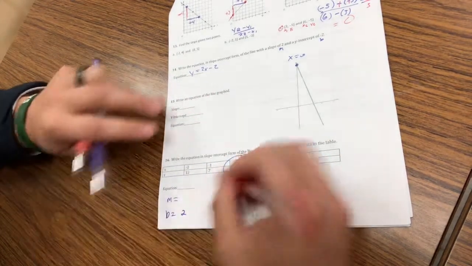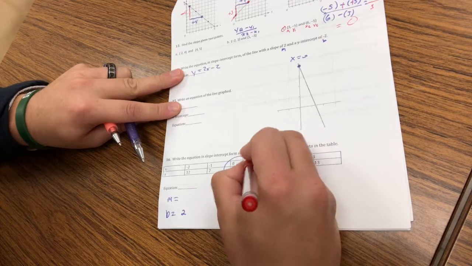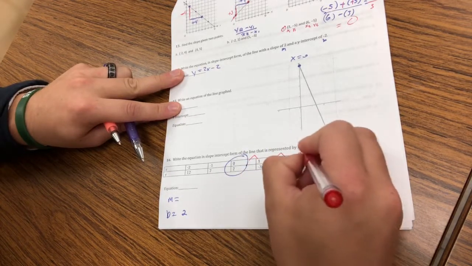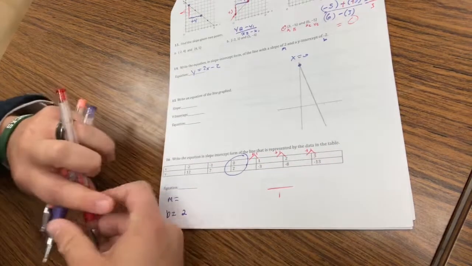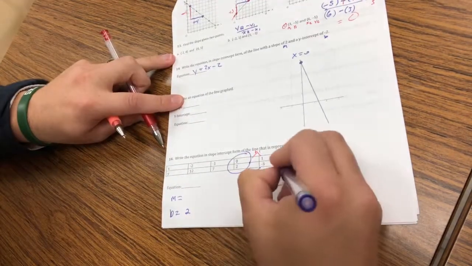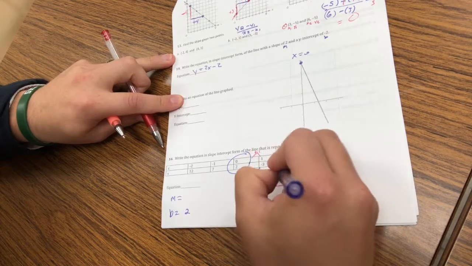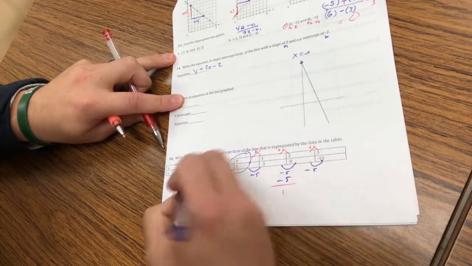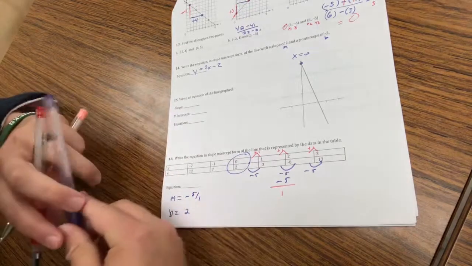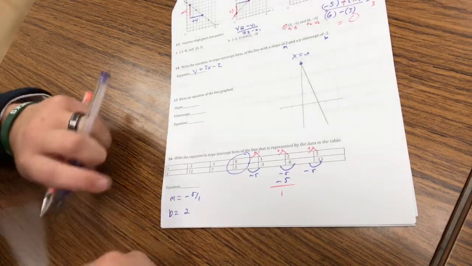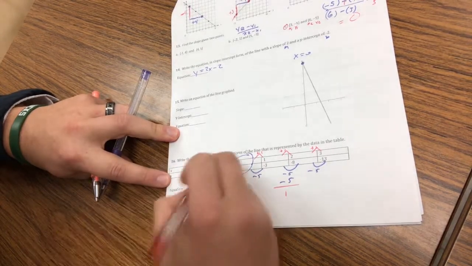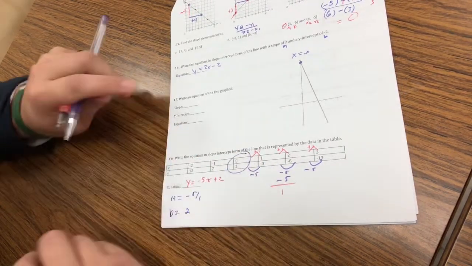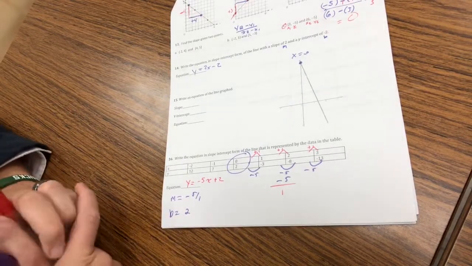Now to find the m, I got to find the constant rate of change, or the common difference. Well, my x values are going up by 1. So I know my run is 1. My y seems to be changing by -5. So my slope is -5/1, or just -5. So my equation's got to be y equals my slope, -5, or -5/1, x plus 2. So I use the table to get my equation. Let's see what we got next.